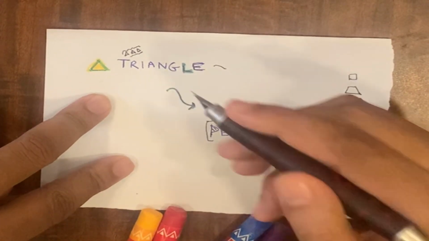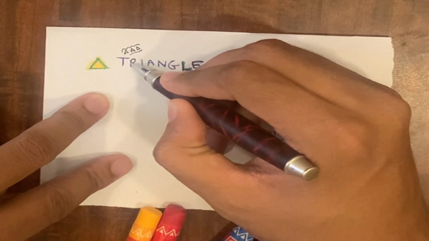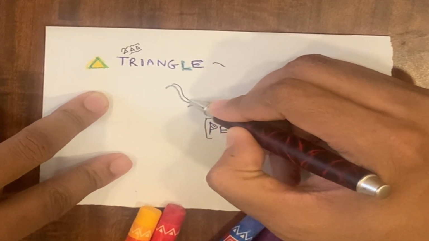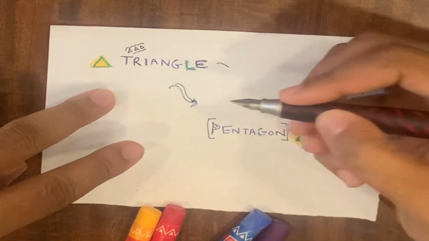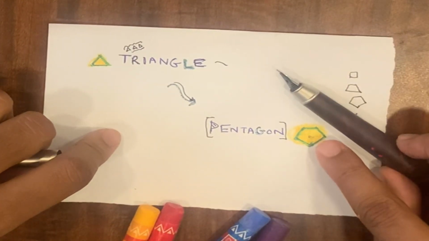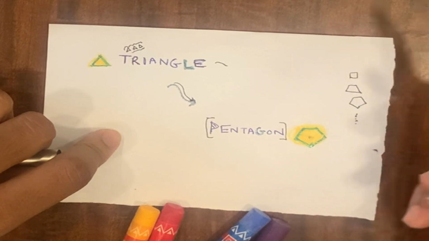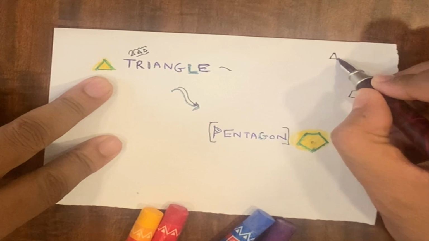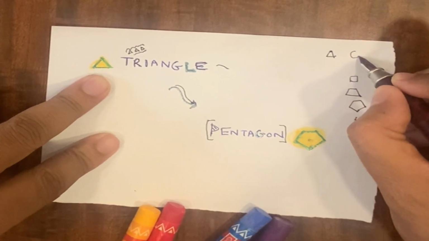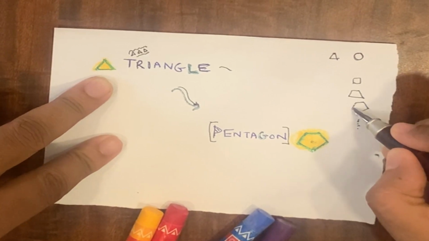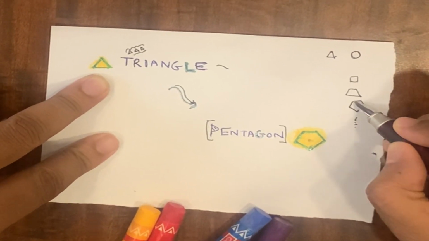So today we will talk about triangle geometry and its relationship with pentagon geometry. Have you ever wondered why we do not talk about pentagons separately? We talk about triangles and then there is a separate chapter on circle geometry, but we do not have a separate chapter on pentagon geometry, let's say.